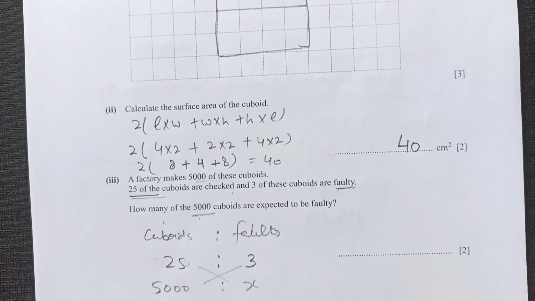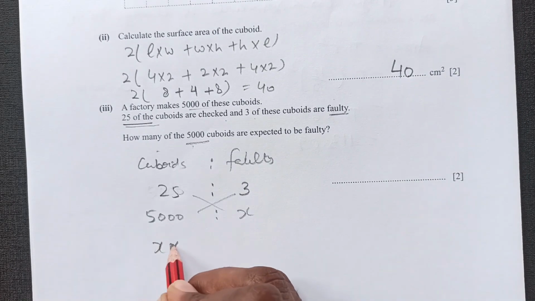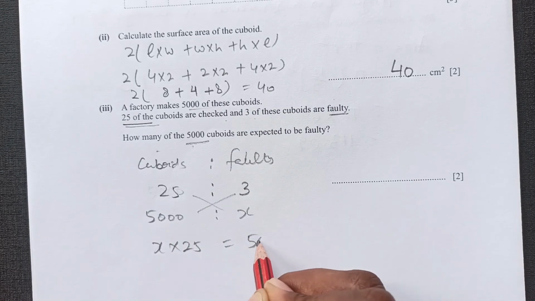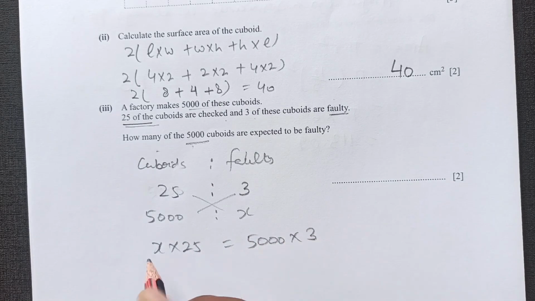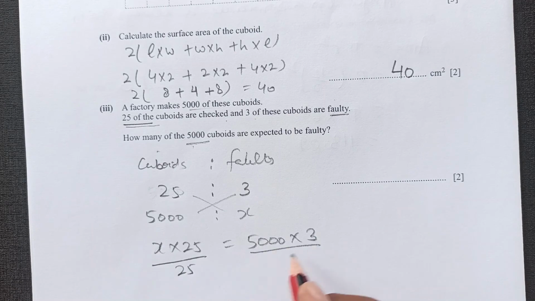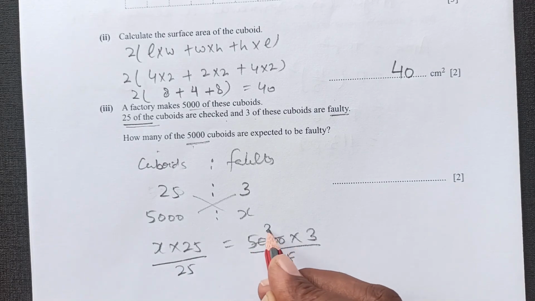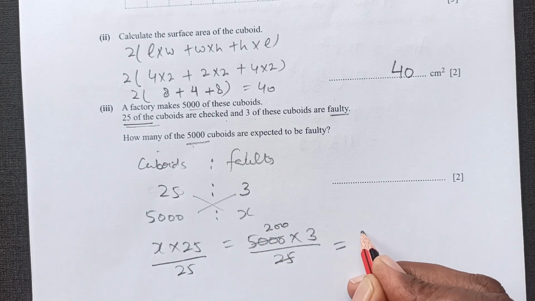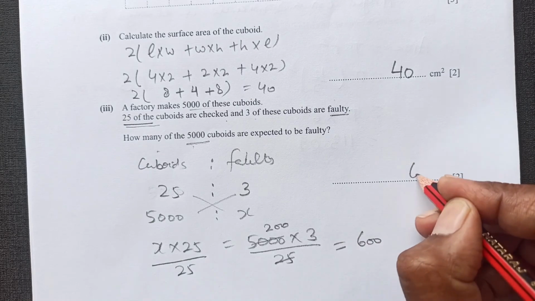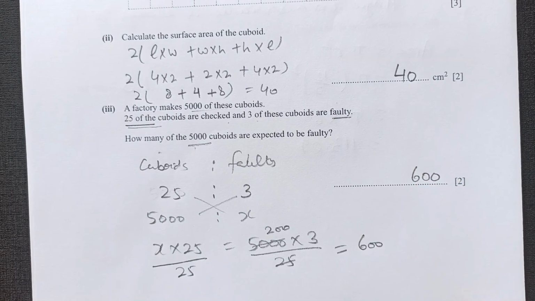So cross multiply. We will have x times 25 equals 5,000 times 3, over 25. 5,000 over 25 is 200, so this will be 600. So the final answer is going to be 600.